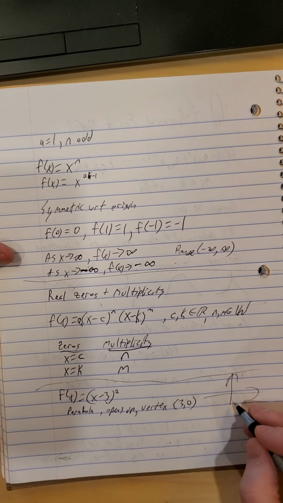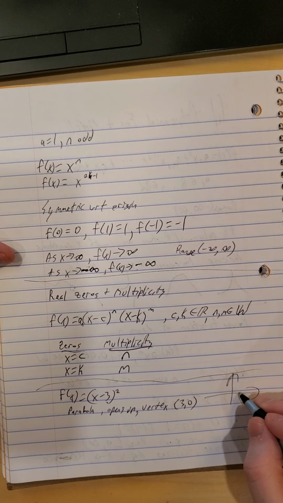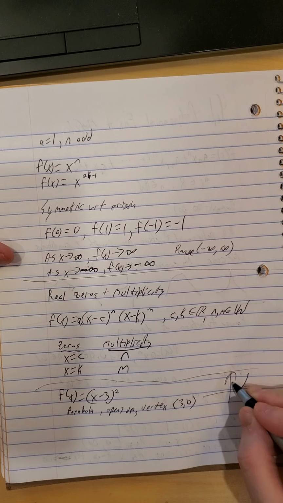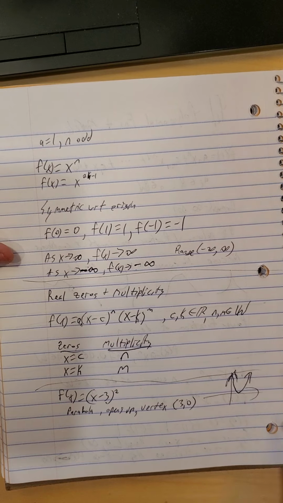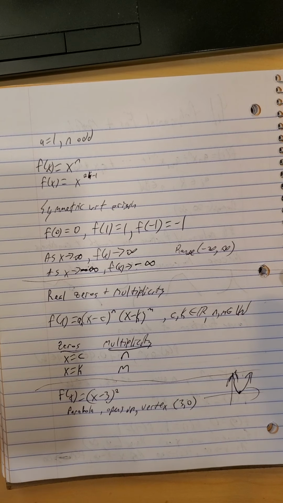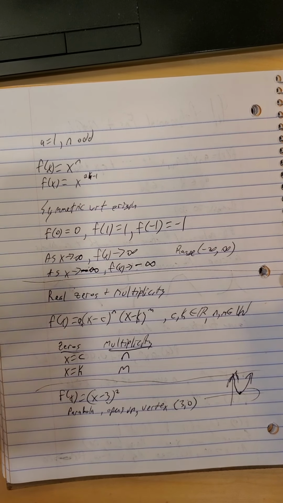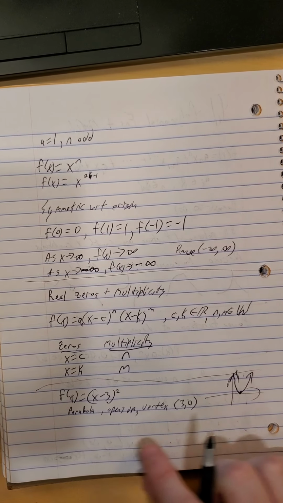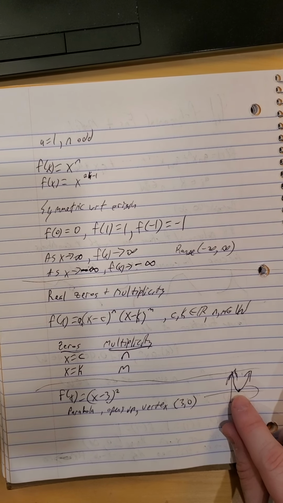So a quick, very rough sketch of this. It's not an acceptable graph if you're asked to graph something by shifting or translations, anything like that, but just a rough sketch to get another idea through.